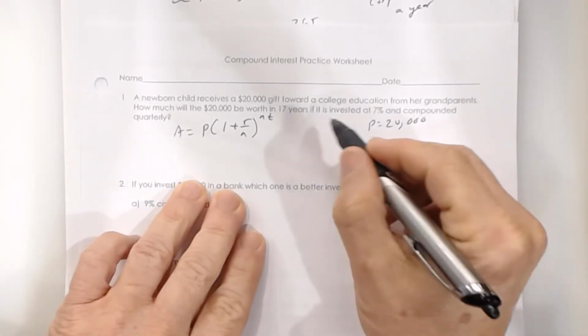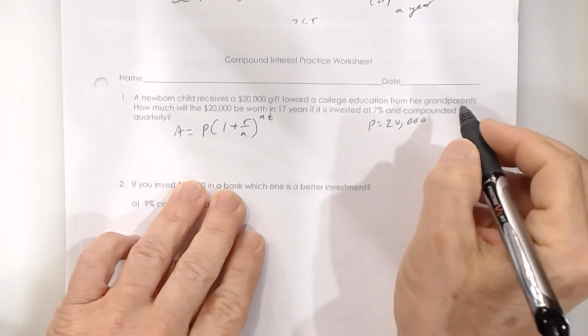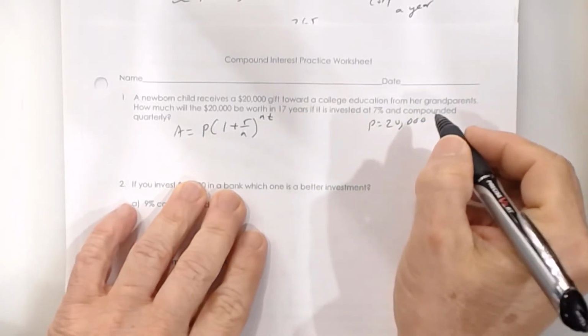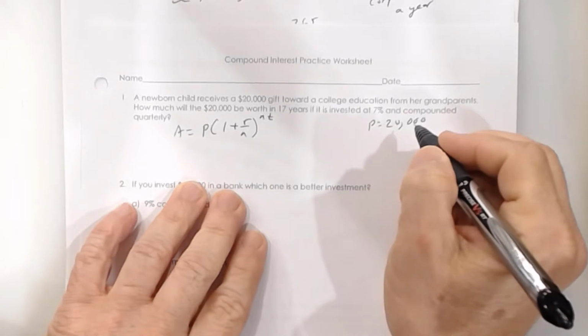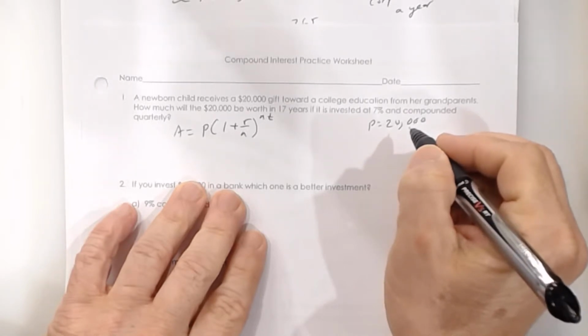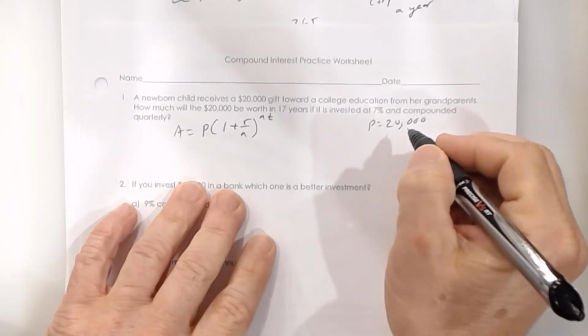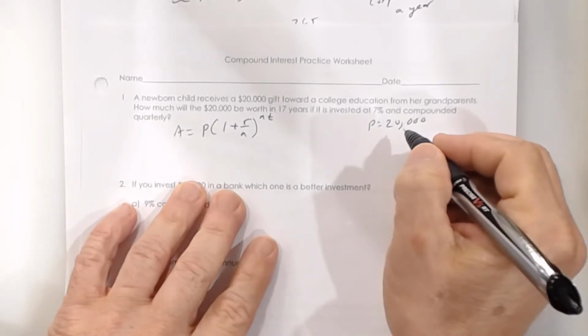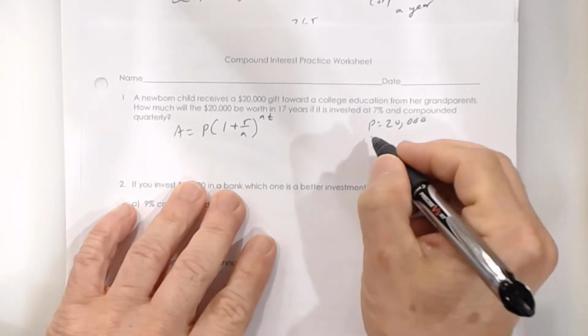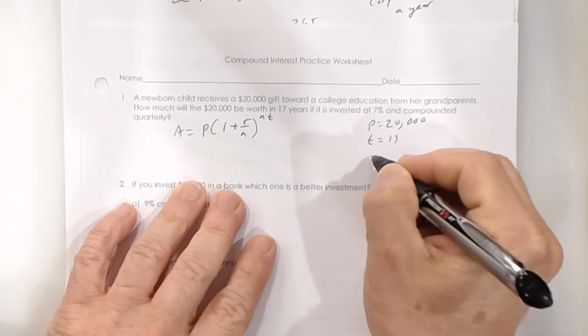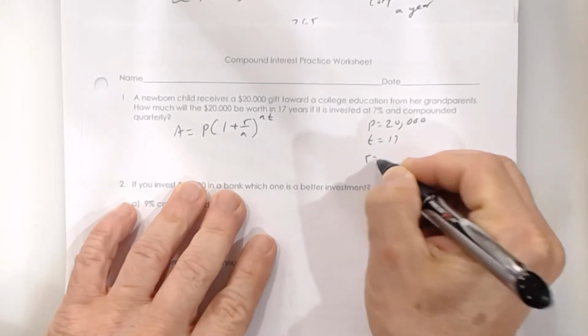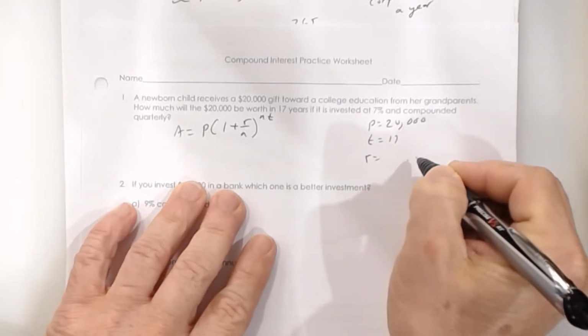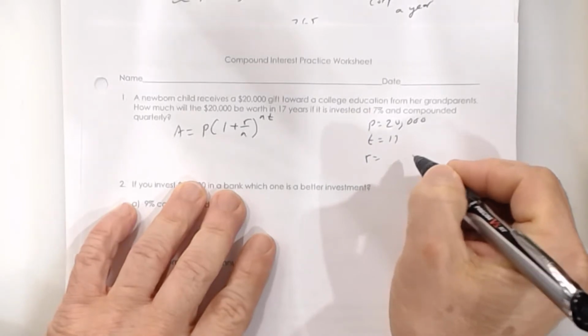What does the 17 represent? Not N, T. Remember, T is time. And time must be in what unit? Years. So T is 17. What is R? Which is 0.07.